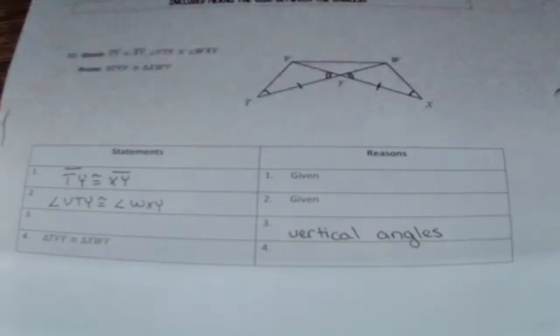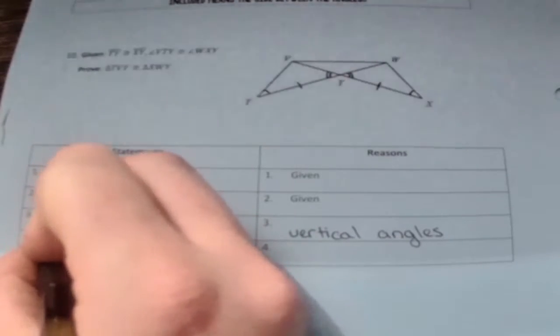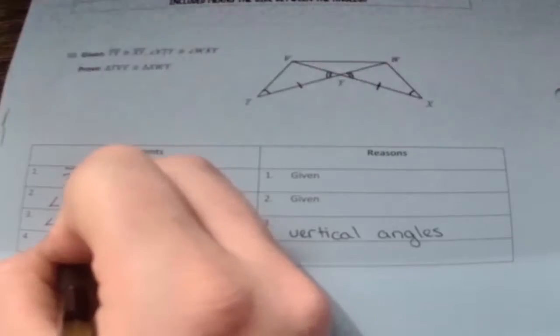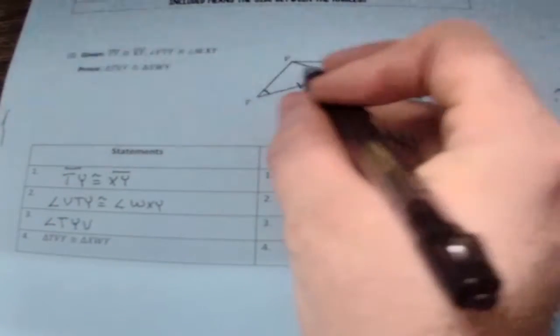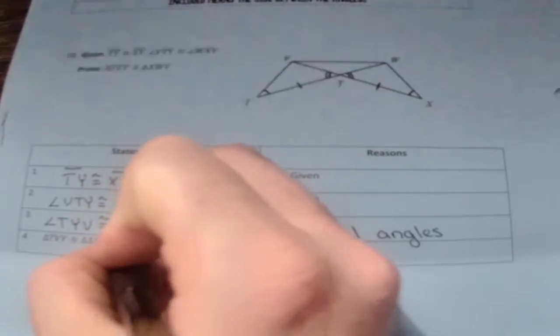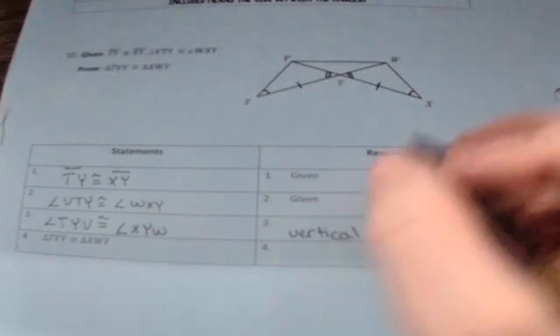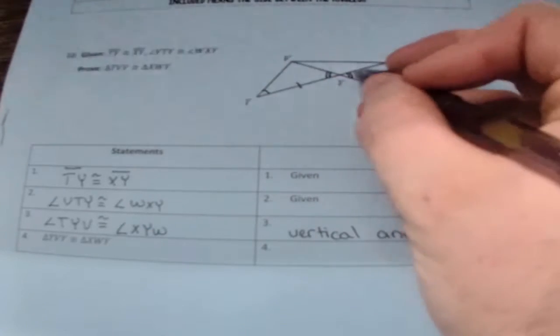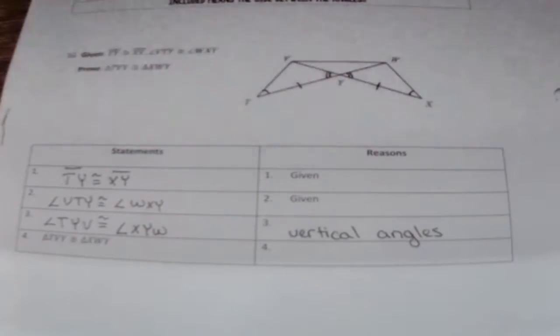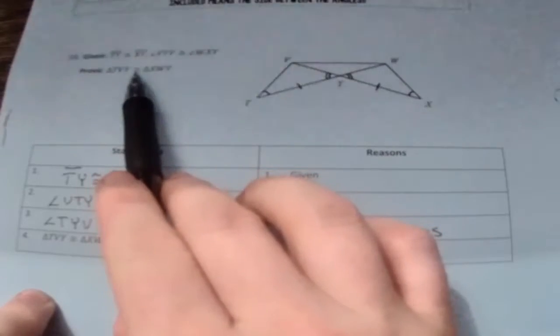So now I just have to figure out what angles these are that I marked. Angle TYV, so this angle here, has to be congruent to angle XYW, so this angle right here. And again, that was because of vertical angles. So now we were able to do what we were trying to prove.